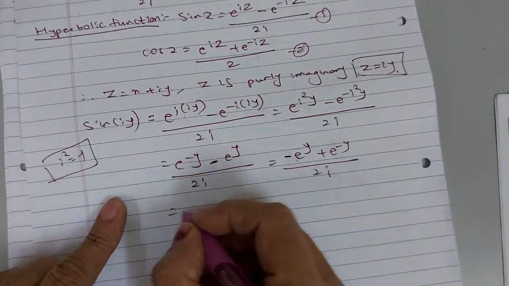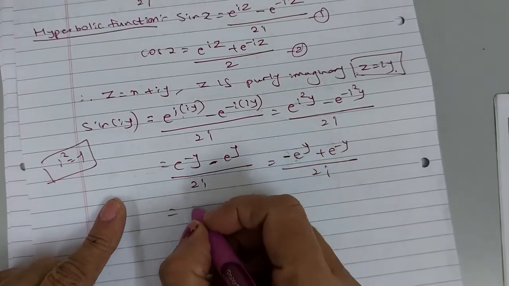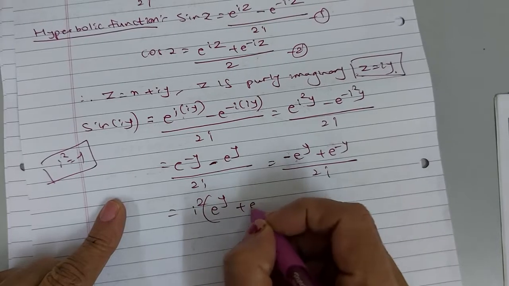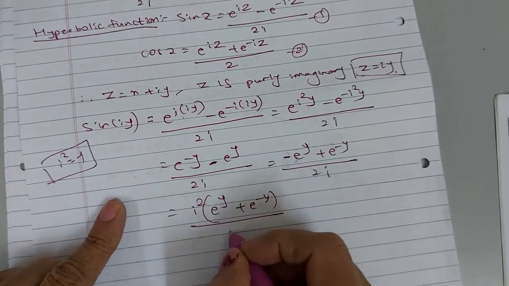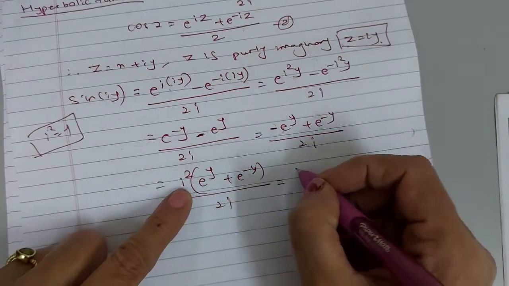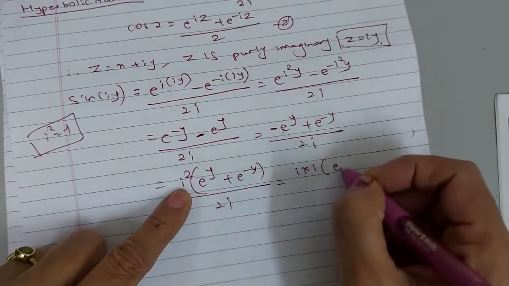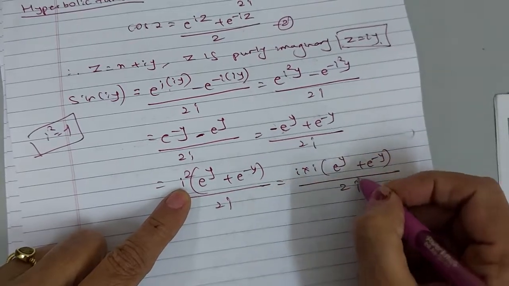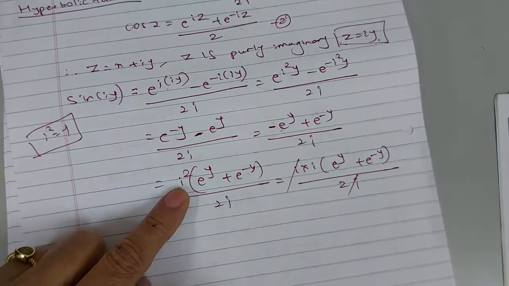Instead of the minus sign, i square, e to the power y plus e to the power minus y, divided by 2i. But this I can write as i into i, e to the power y plus e to the power minus y, divided by 2i. Cancel one i.